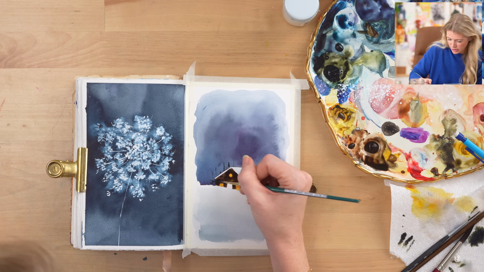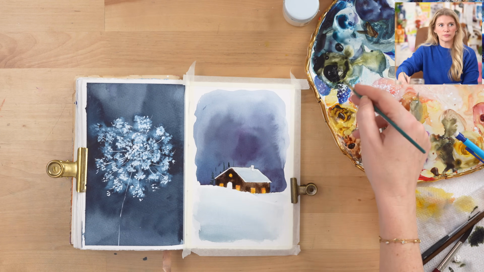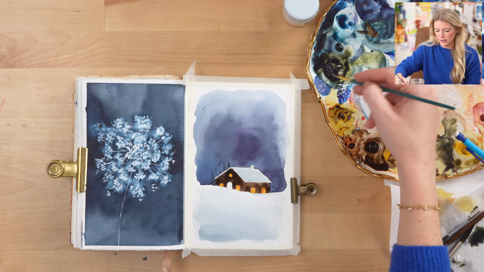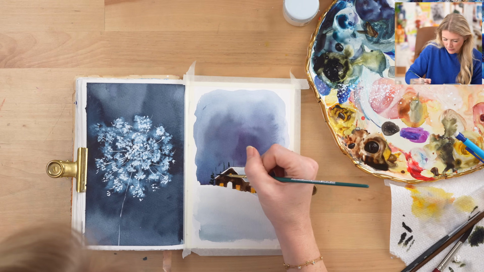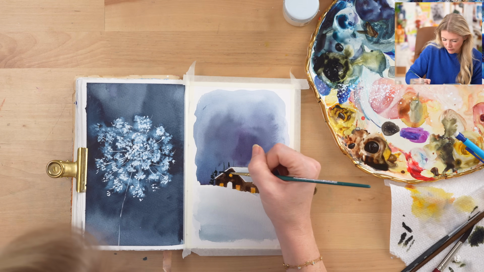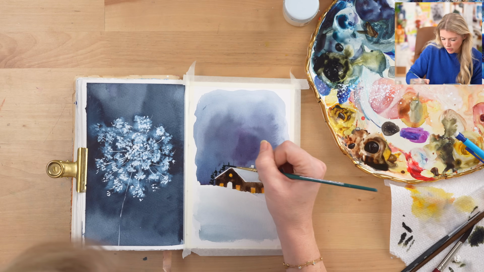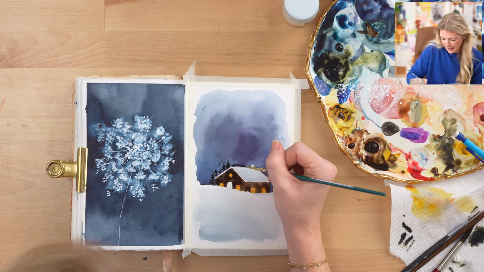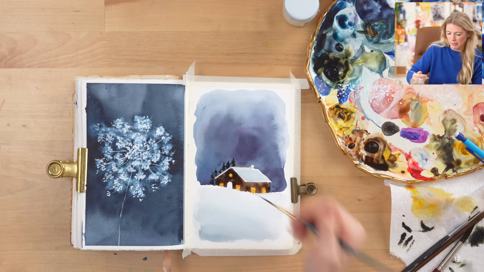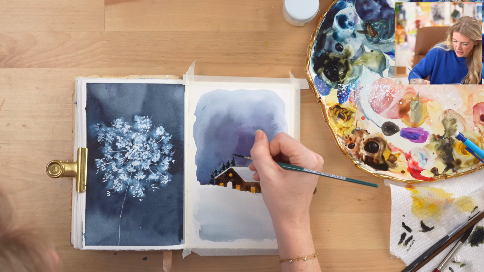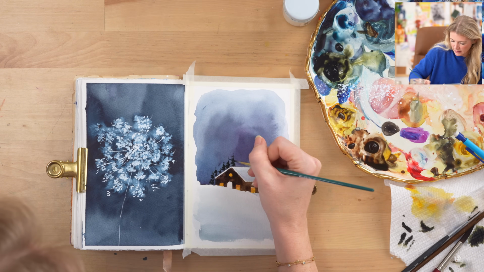Okay, and then I'm just going to do overlapping dashes like so. And let's add more indigo to this. You can also try and use a foliage brush. A lot of times I'll do the bottom half of the tree when I have a lot of paint on my brush like this, and then I'll wipe my brush so I have a thinner amount, and then I'll finish the top with the delicate. Does that make sense? Yeah, smart.